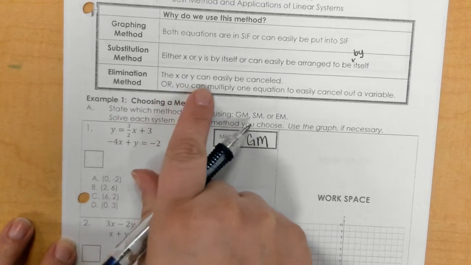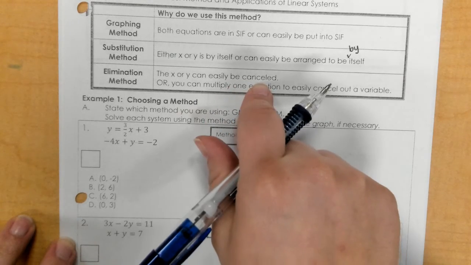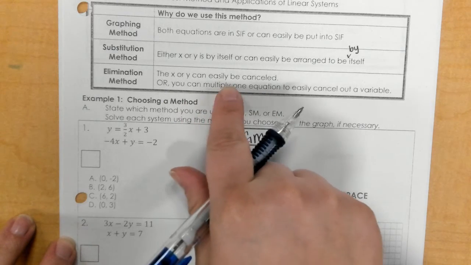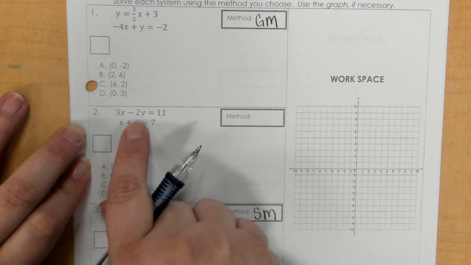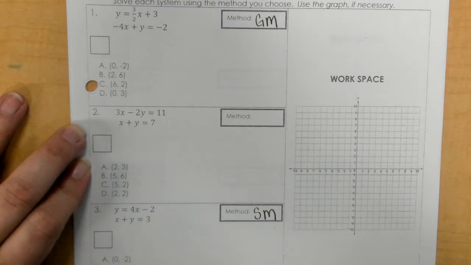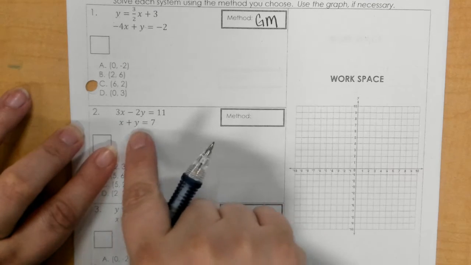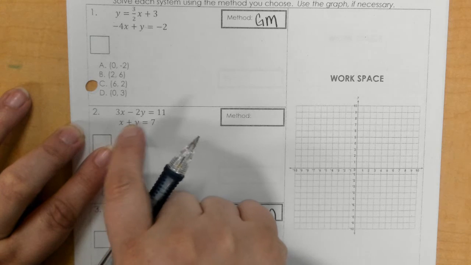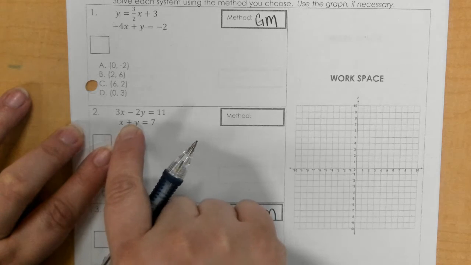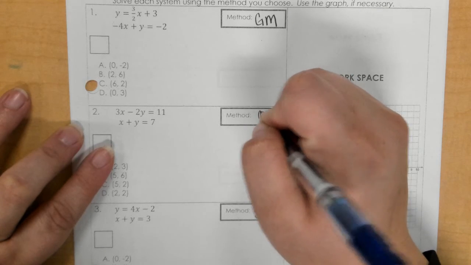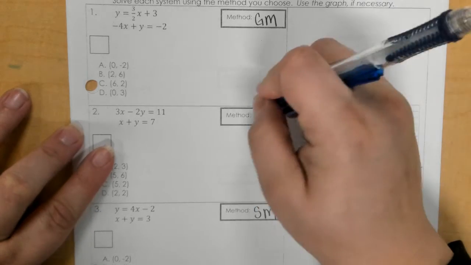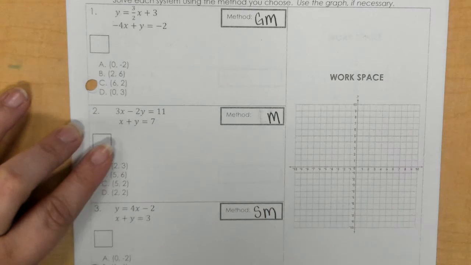And then lastly, we have the elimination method. It says the x or y can easily be canceled, or you can multiply one equation to easily cancel out a variable. Alright, so here, look, the x's and the y's are all matched up. I can't eliminate right now, but eventually I could eliminate the y's if I multiply by 2, making that a 2y. So let's use that as the elimination method. Okay?